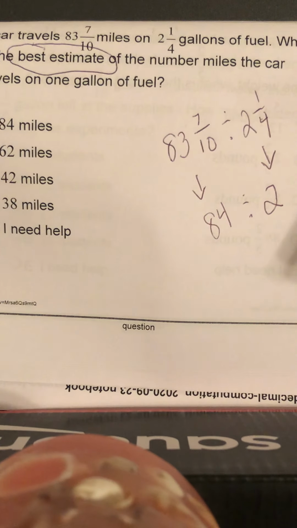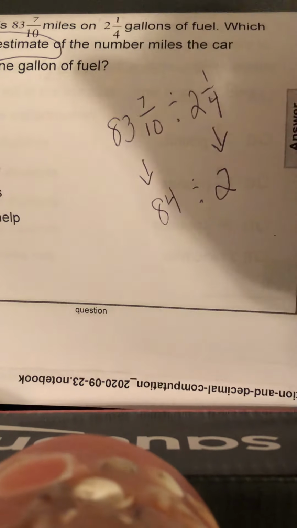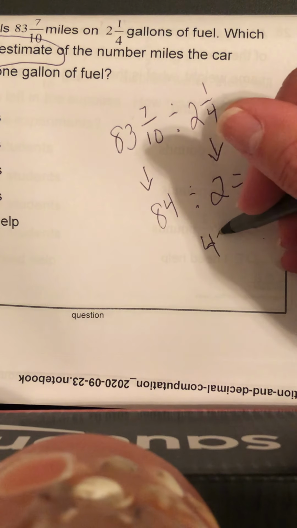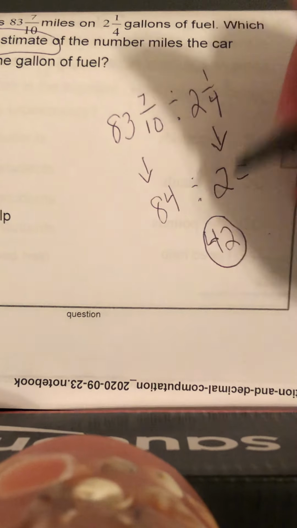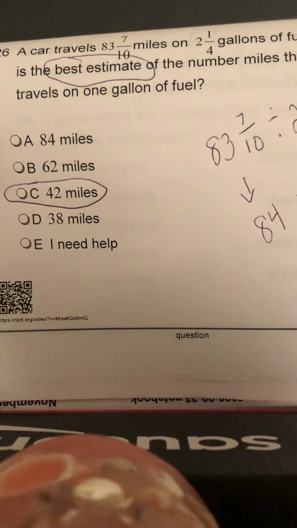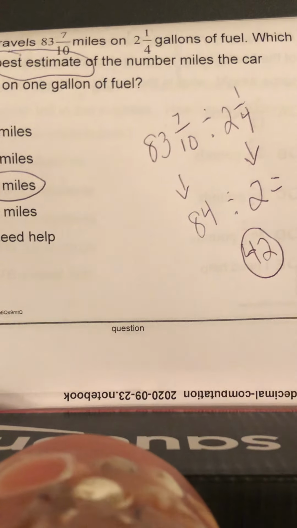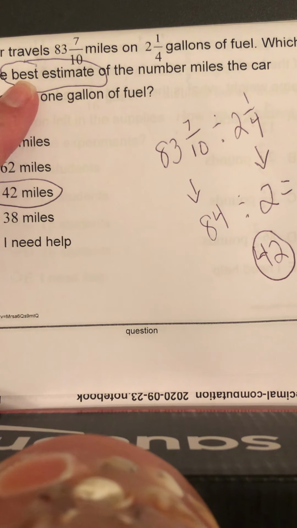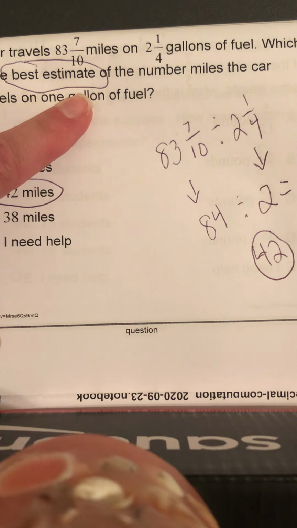So if we divide 84 divided by 2, our estimate would be 42 miles per gallon, which is choice C. And again, it's pretty optimistic as far as fuel efficiency is concerned. Now, the reason why I estimated this one and I rounded is because it said best estimate. I didn't actually have to solve it. All right, let's turn to page 32.